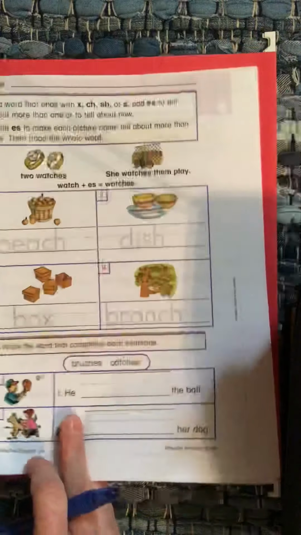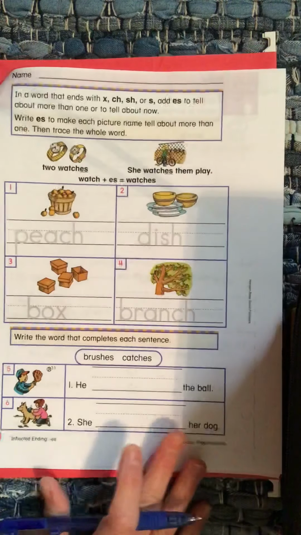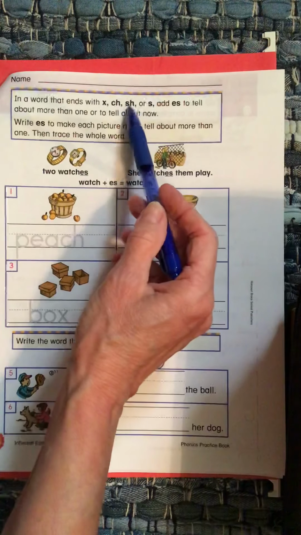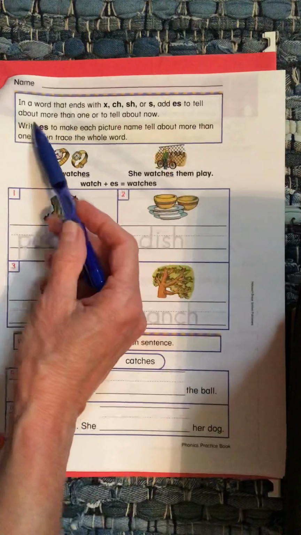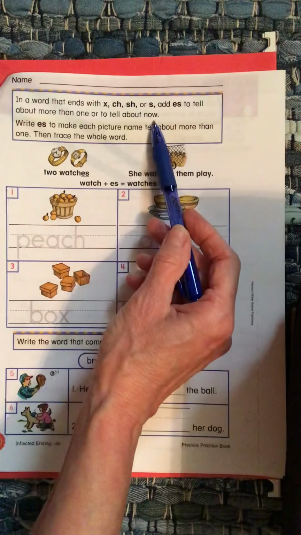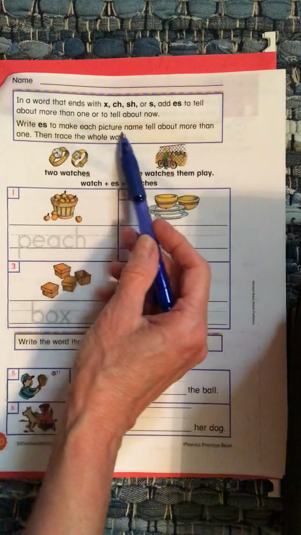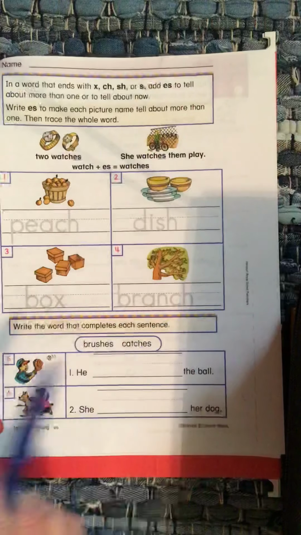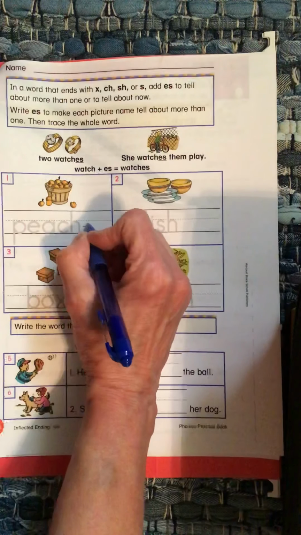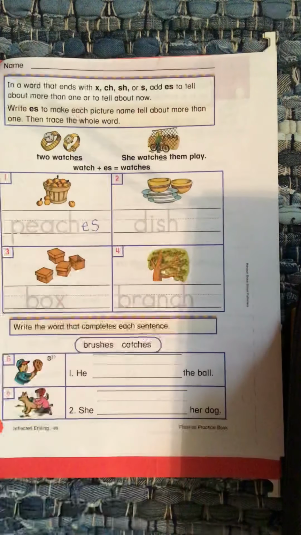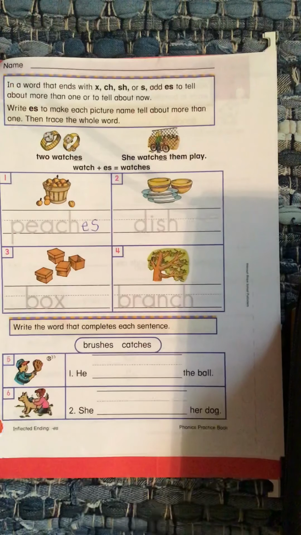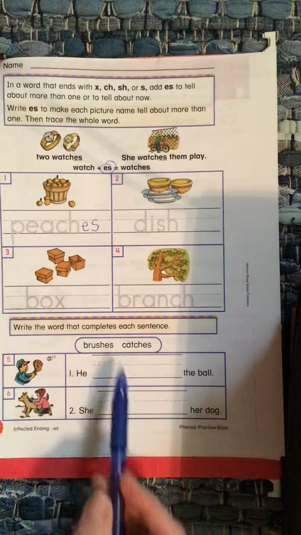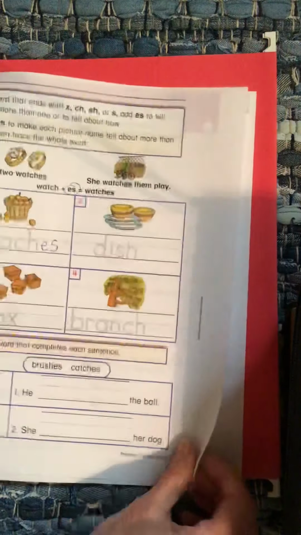Okay, flip it. We're going to be adding ES to these words. It says in a word that ends with X, CH, SH, or S, add ES to tell about more than one or to tell about now. Write ES to make each picture name tell about more than one, then trace the whole word. Okay, so more than one peach is peaches, and you're not having to change anything on those words. You're just adding the ES. Okay, and then you decide which one goes here out of brushes and catches.